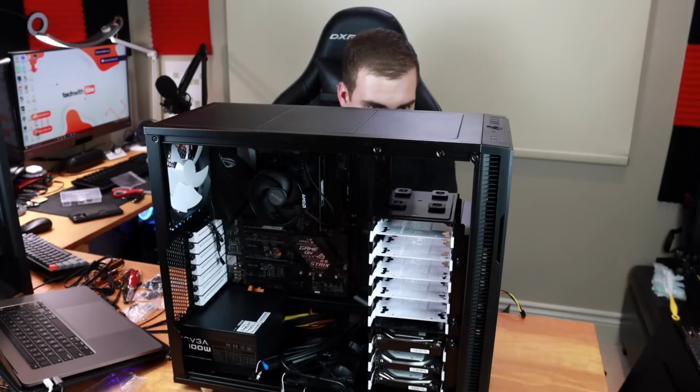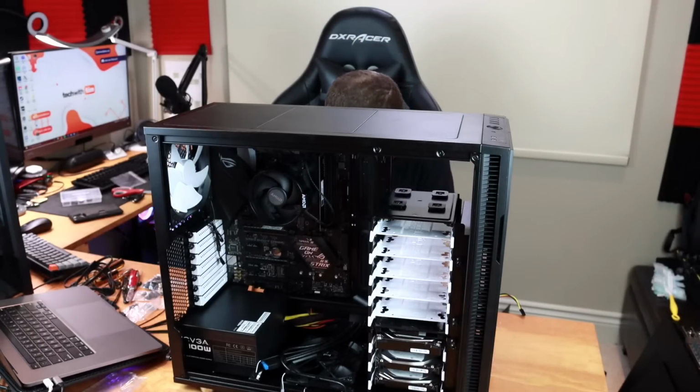And we got some fan hubs here. Actually, I should probably start running these fans. Yeah, that would be a good idea. Okay, you can go below into that.